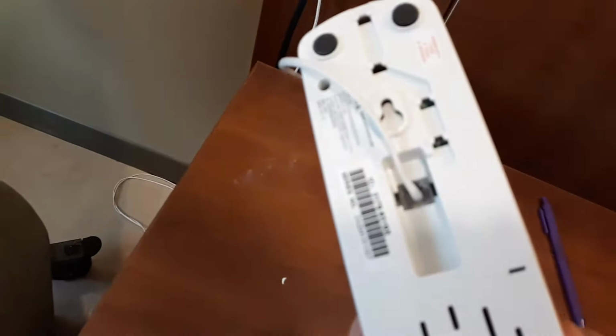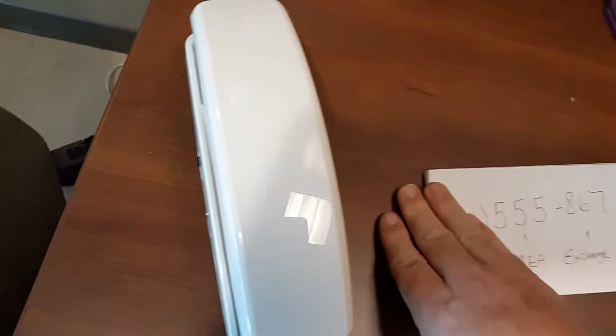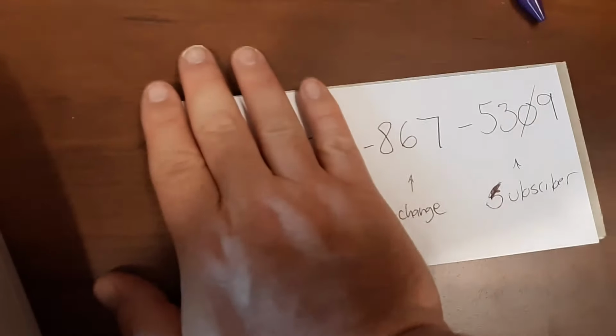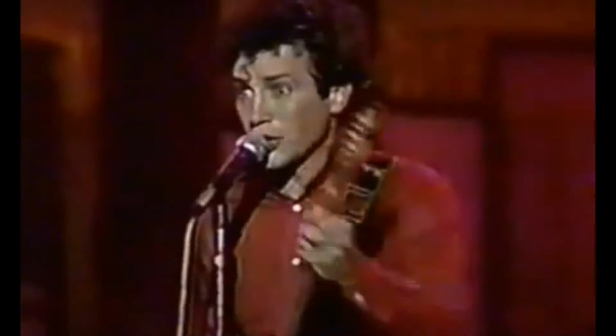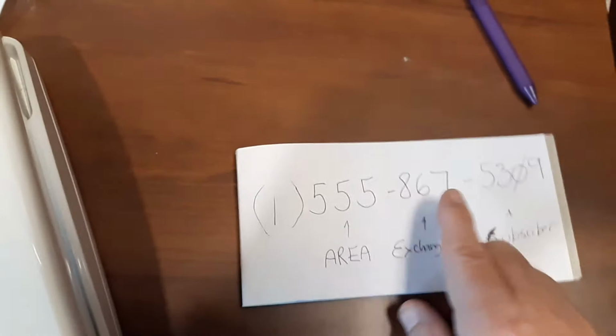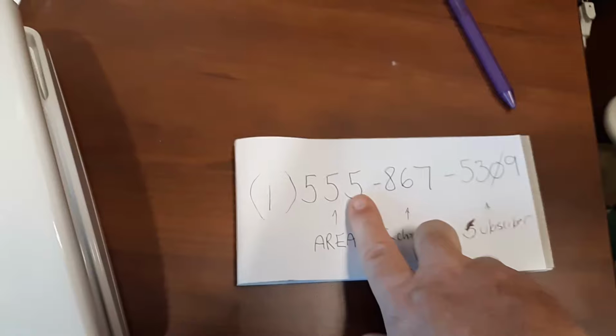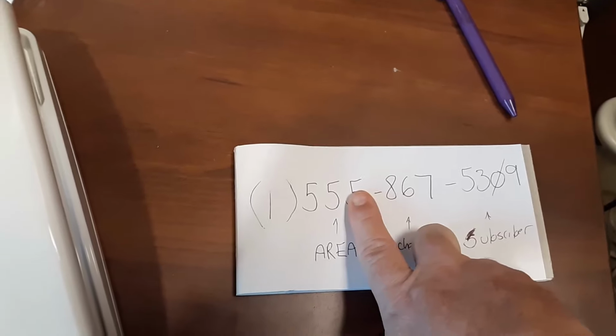If I'm calling, let's say across the street, that's considered a local call. And you know it's local because you do not have to dial 1. Back in the old days, 30 years ago, 20 years ago, you didn't have to do the area code. You could literally just dial the exchange and the subscriber, 867-5309. You would just call locally. However, now it's changed to where you have to dial the area code even if you're calling locally. You just won't be charged a long distance fee.